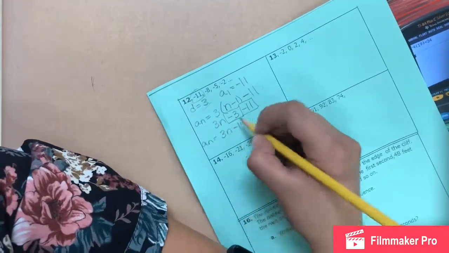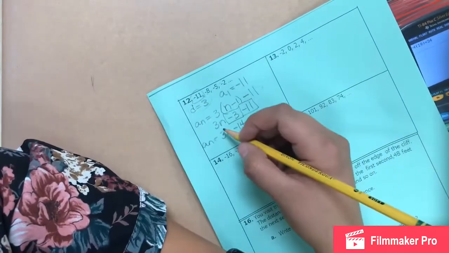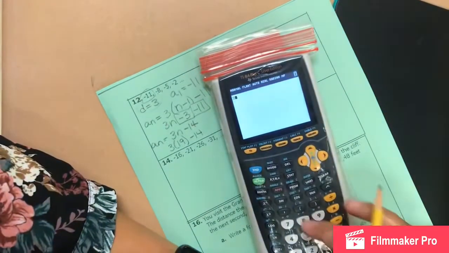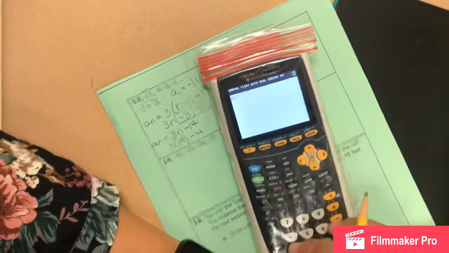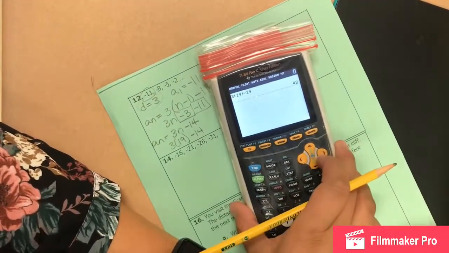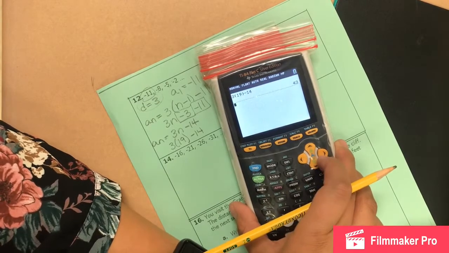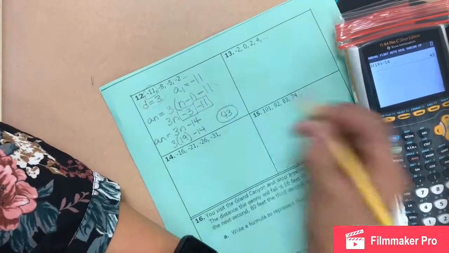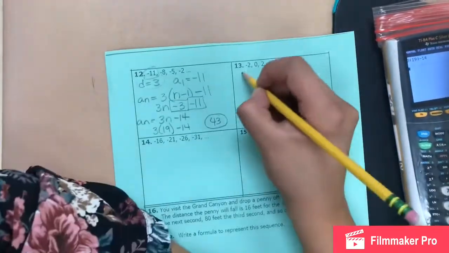Then I'm just going to substitute in with 19 because they also want the 19th term. So 3 parentheses 19 minus 14. I just type that in. And then I hit enter. So my 19th term, if I were to add 3 over and over again 19 times, my answer would be 43. Number 13, my common difference.